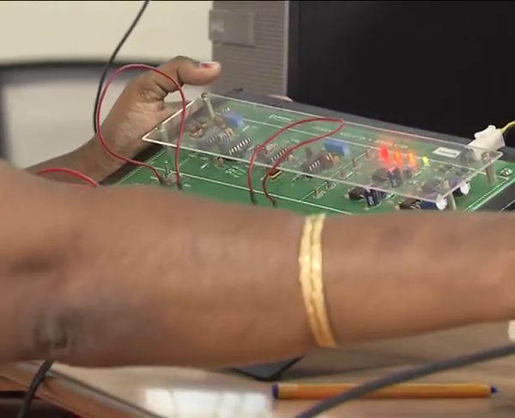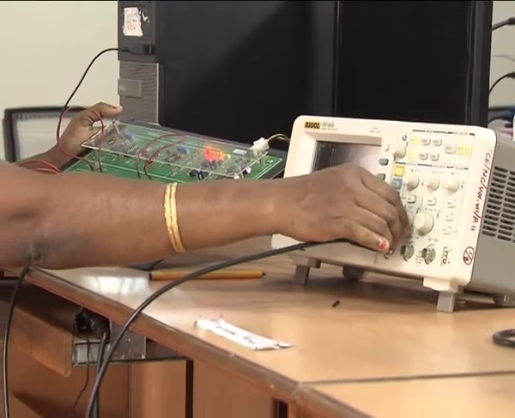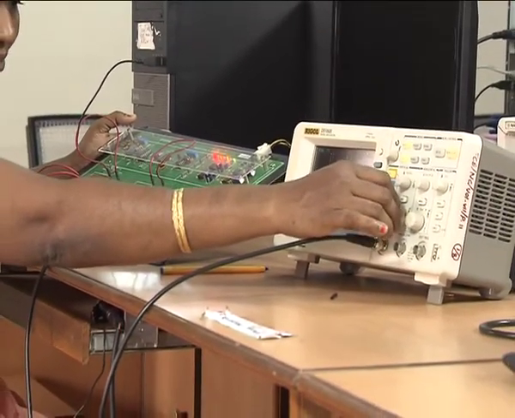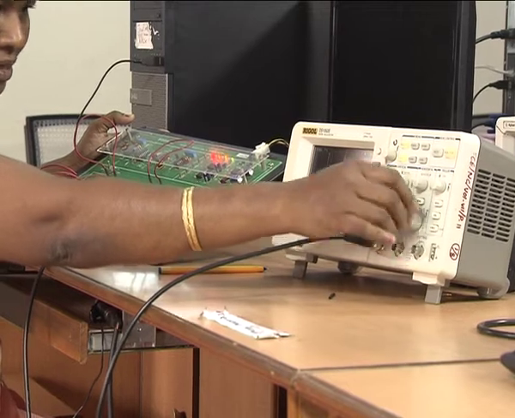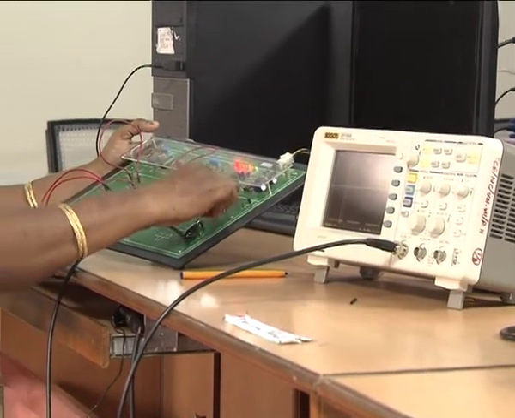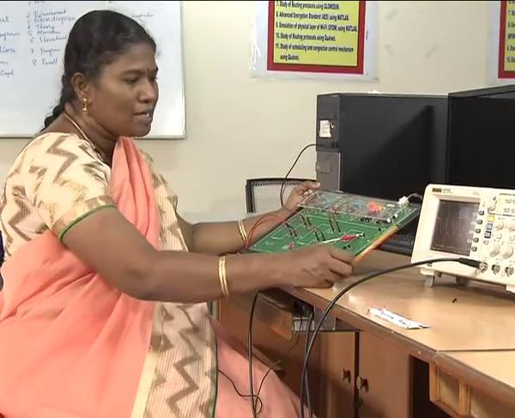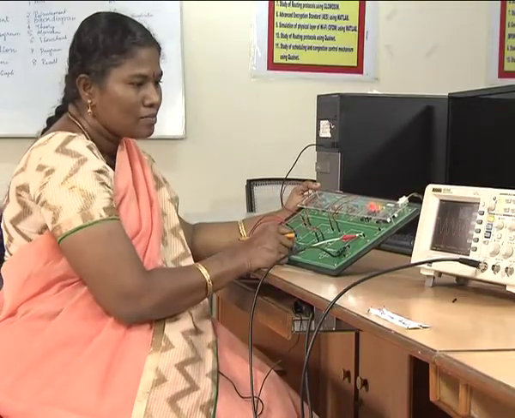To see the output, we adjust the time scale and the voltage scale of the signal to view it properly. After you adjust them, you will get your demodulated output. So, we have just got the demodulated output of my input signal.